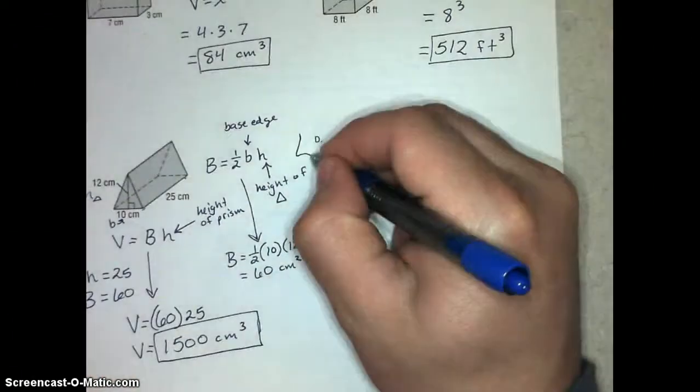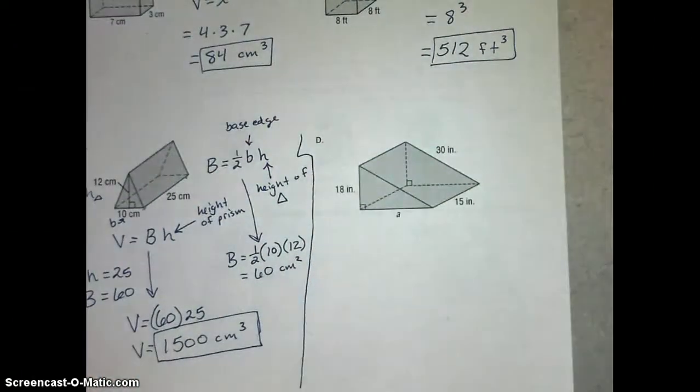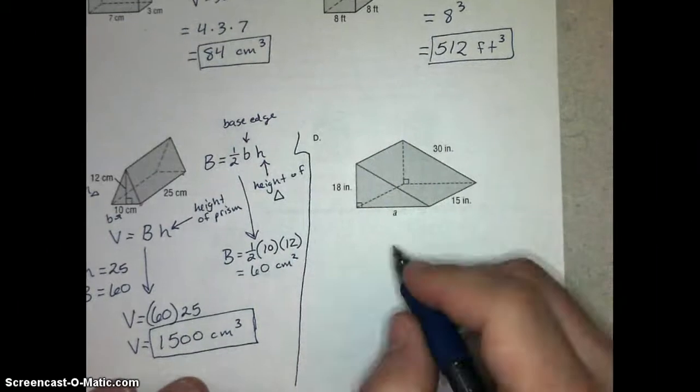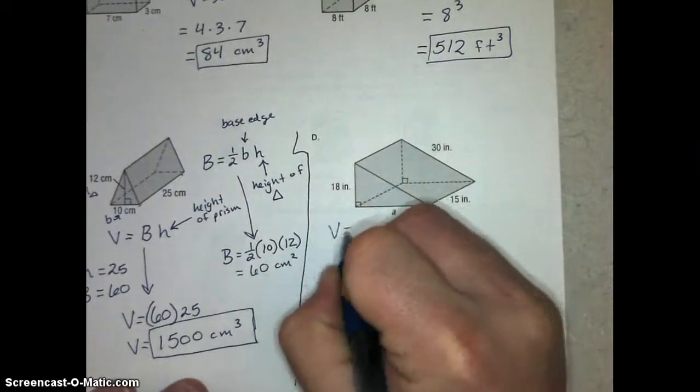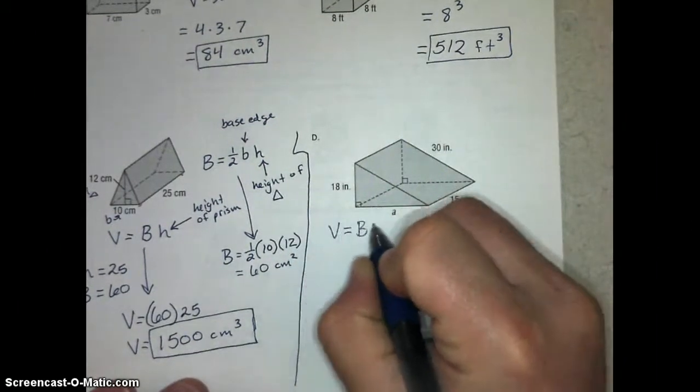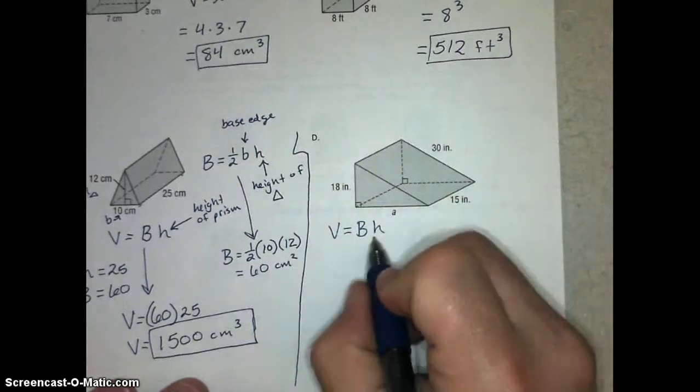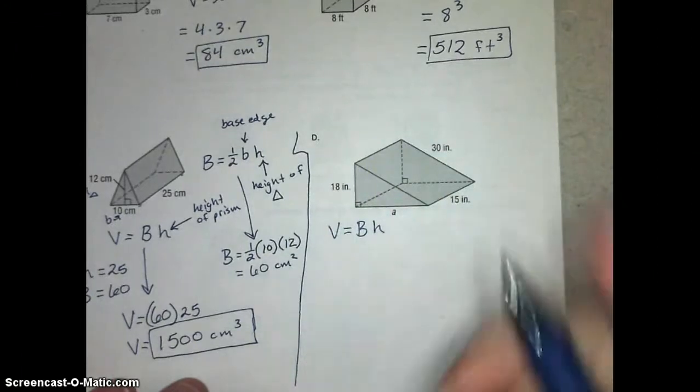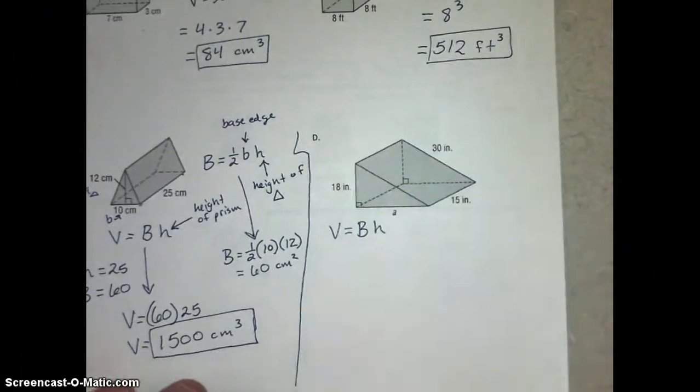Okay? And we can do the same kind of thing here with our next. Okay, we're going to use the same formula. Volume equals base area times height of the prism. Okay, so here's what we have to recognize here again.